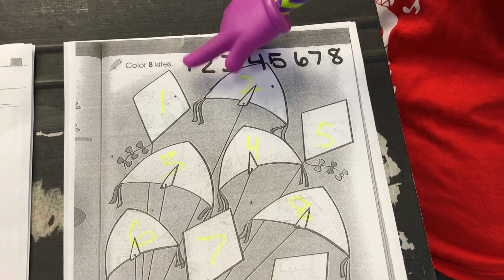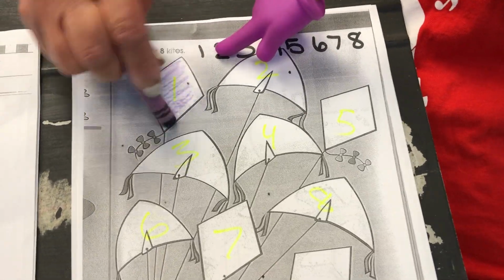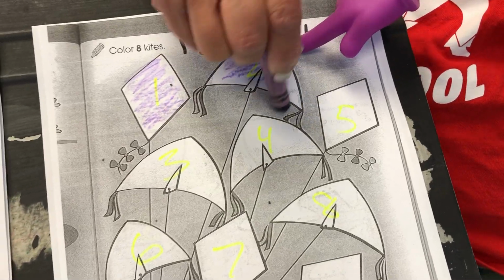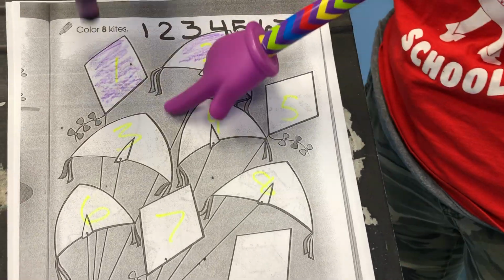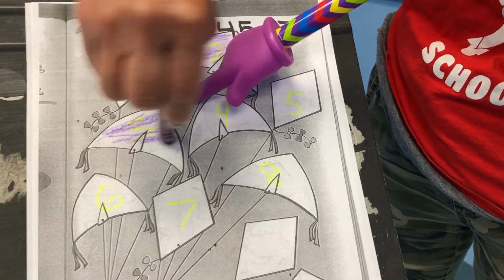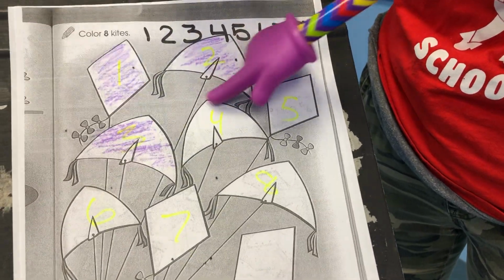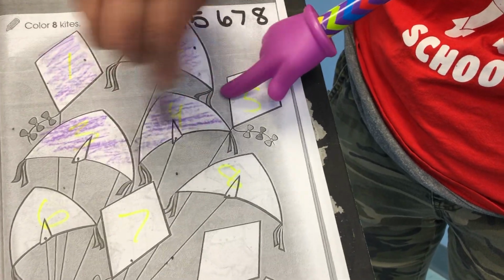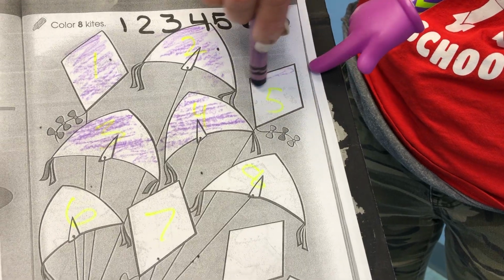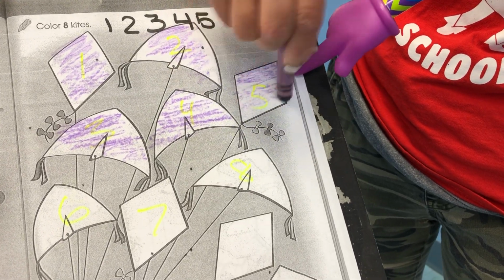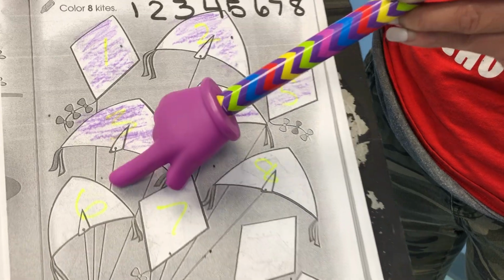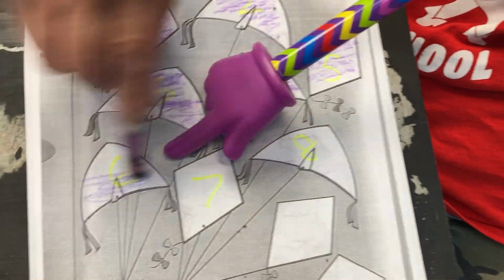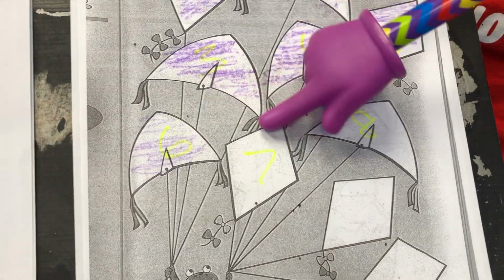We need to color 1 kite, 2, 3, 4, 5, 6, 7.